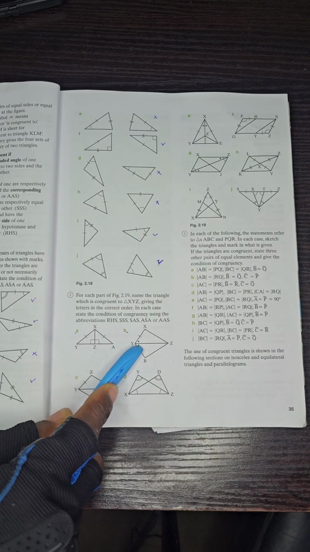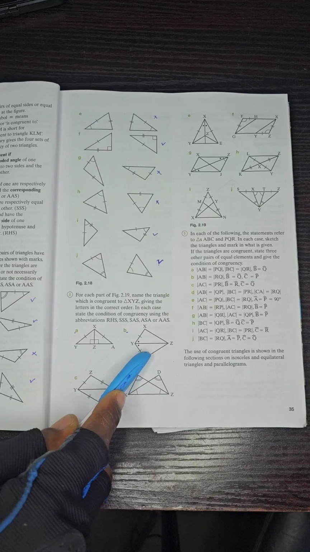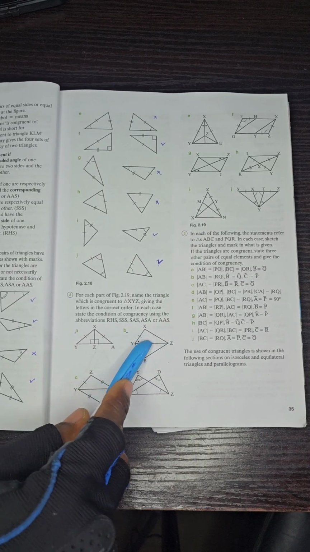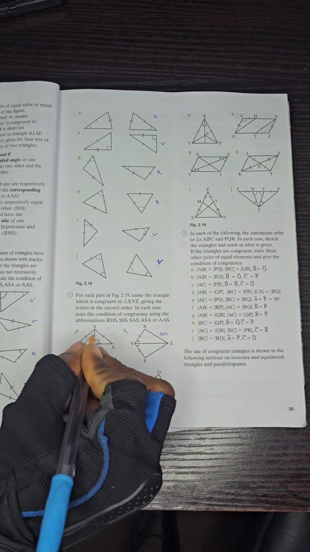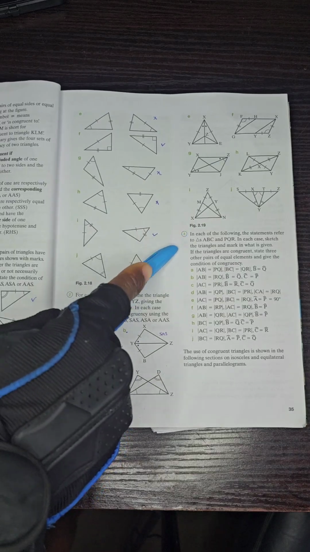Now look at the angle. This dot represents the angle, so this angle is included. The angle is between the two sides that are equal for this side and also between the two sides that are equal for this side. So this is also congruent. The criteria for this one is SAS, two sides and included angle, while the criteria for this one is RHS.